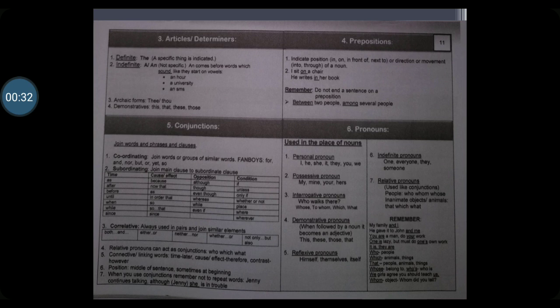Now, what are prepositions? Prepositions indicate the position of something, or the direction or movement of a noun, okay? Position will be like in, on, in front of, next to, and direction will be like into or through, okay? So, I sit on a chair. The word on would be a preposition. Or, he writes in his book. The word in will be a preposition.